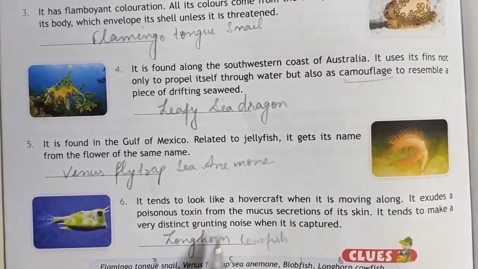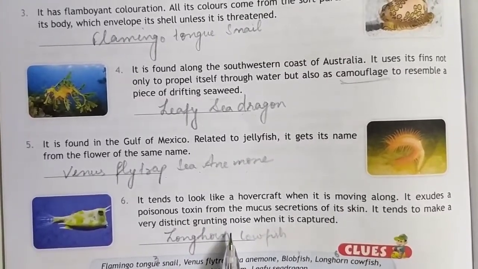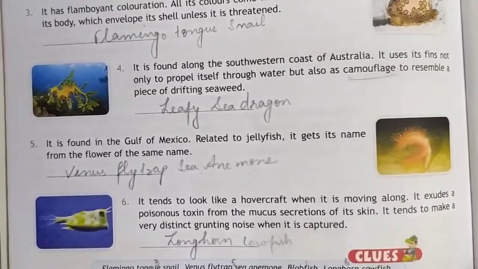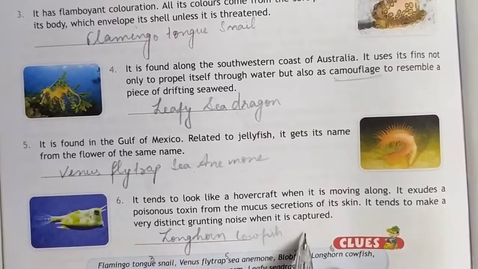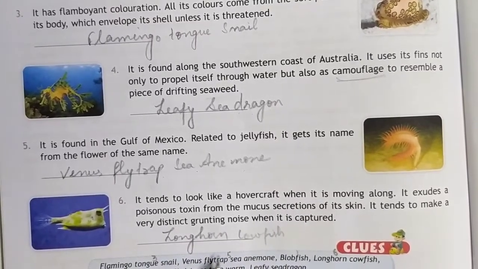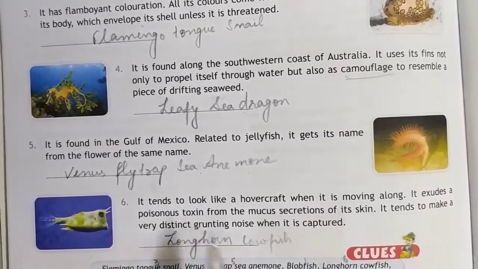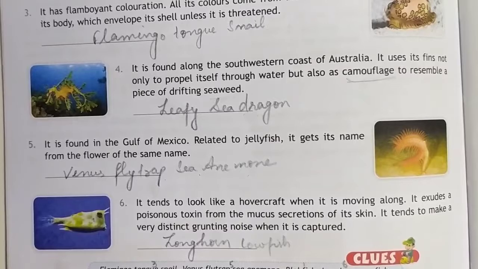It gives out a very loud and not pleasing sound when it is captured. The name is longhorn cowfish. Longhorn cowfish.